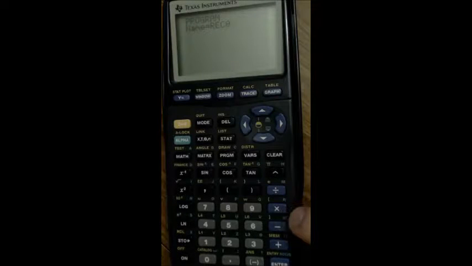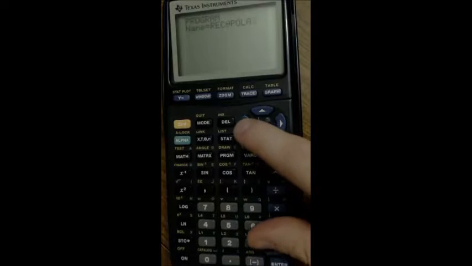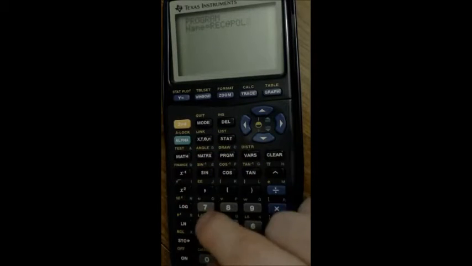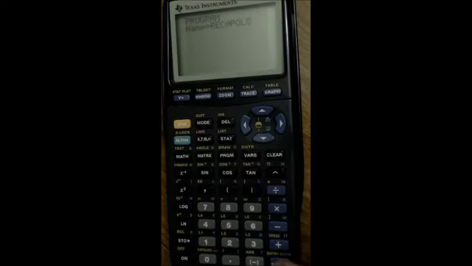So P O L A. Let's erase the A. We'll just say pole. So rec to pole. Rectangular to polar. Alright. And then let's hit enter.